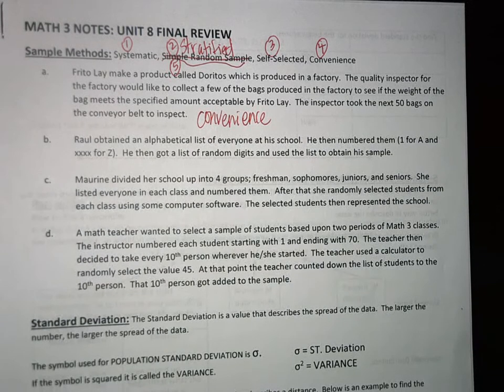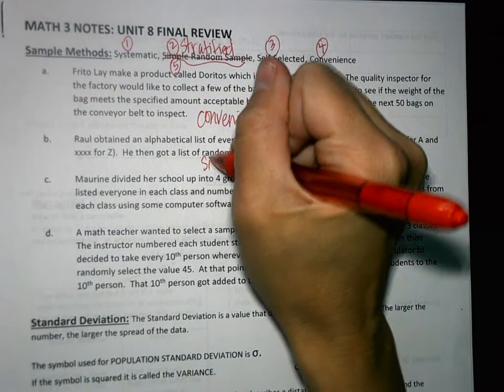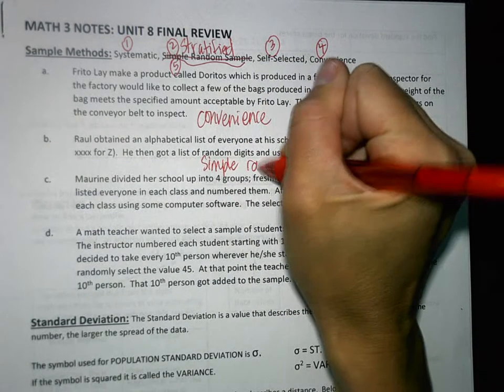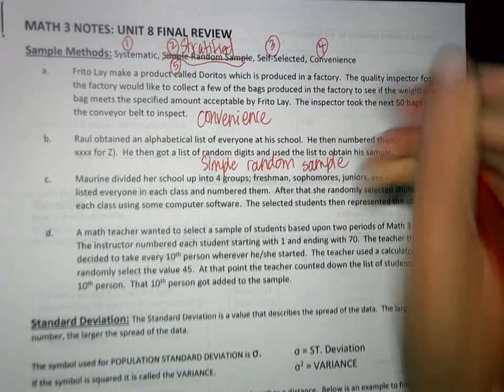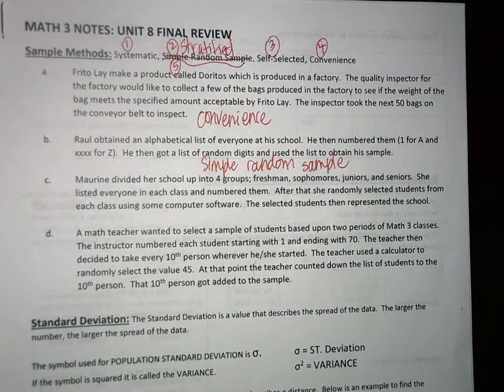Okay? B. Good. Actually, okay, so this one is your simple random sample. So this is just where you number your list and then you randomly pick numbers from that list. Does that make sense? So that is your simple random sample. Your systematic is when you have more steps to it. Like where you choose the 5th number and you take the 15th one or something like that. Okay?